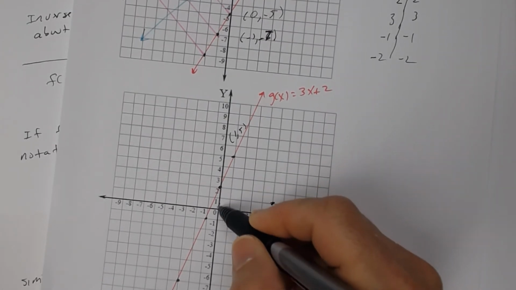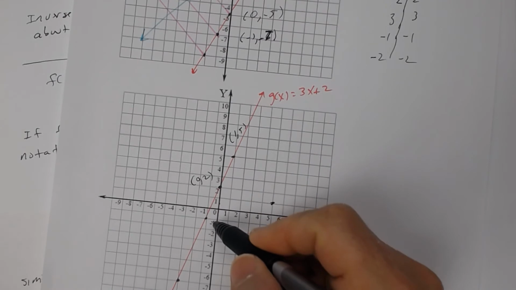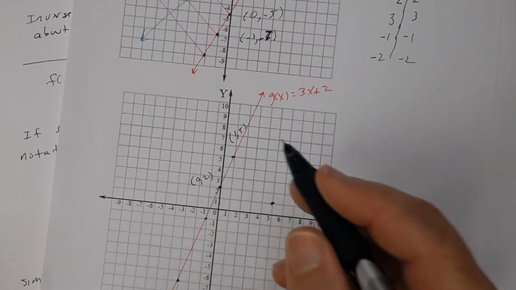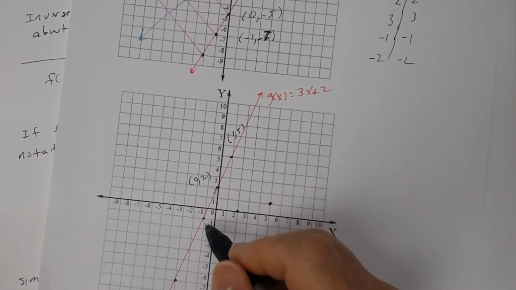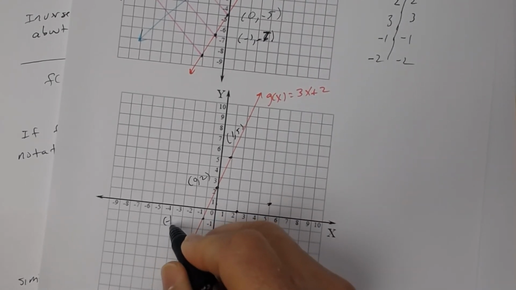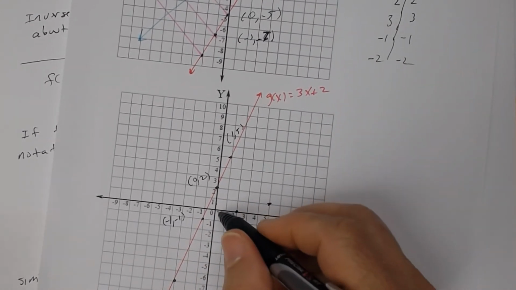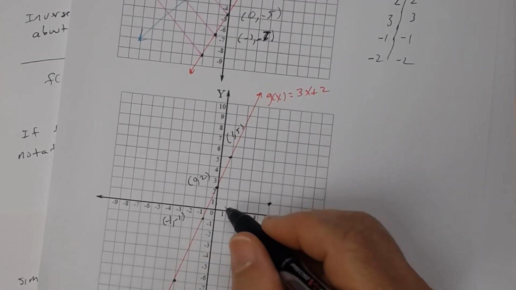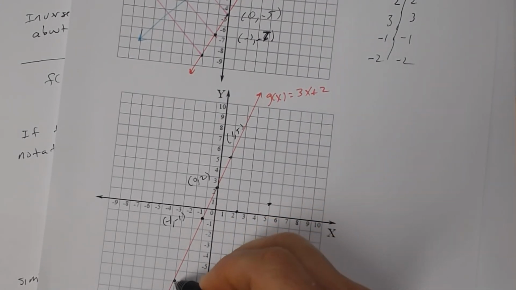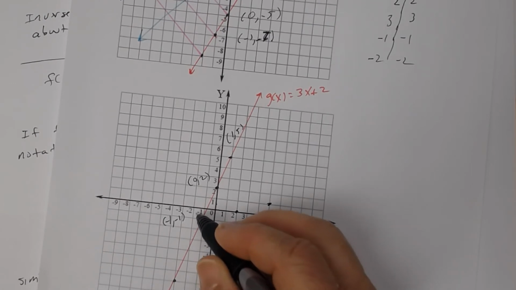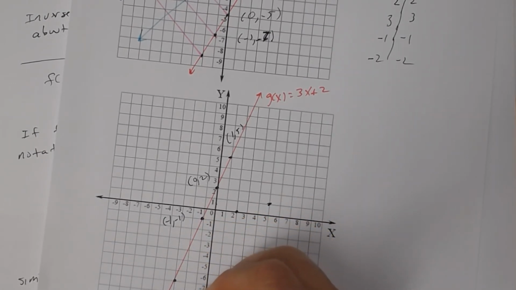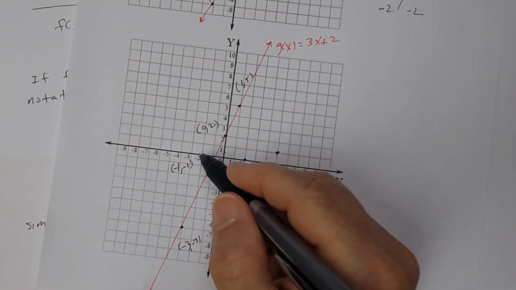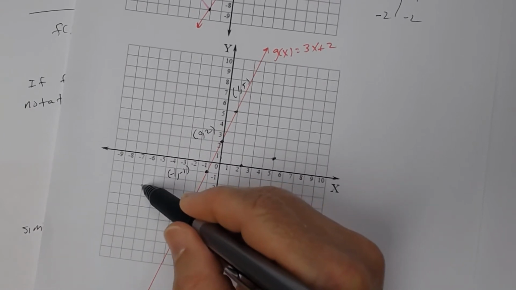If the point (0, 2) is on g of x, then what point is going to be on g inverse, the inverse of g? (2, 0). This point here is (-1, -1). So if the point (-1, -1) is on g of x, then what point is going to be on the inverse? Well, the same point (-1, -1) is going to be on the inverse, which is that same point right here. Over here, this point, let's see, that was (-3, -7). Then what point is going to be on the inverse? (-7, -3). So (-7, -3) is right here.